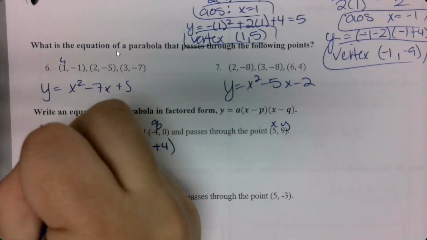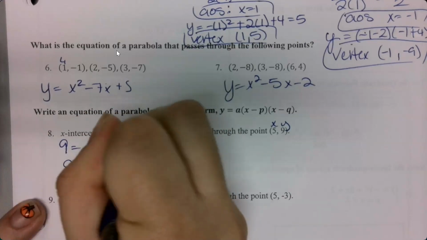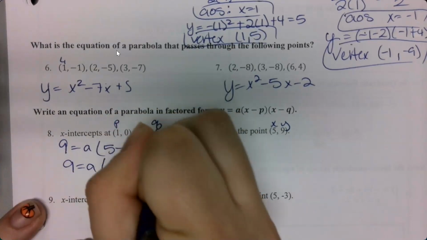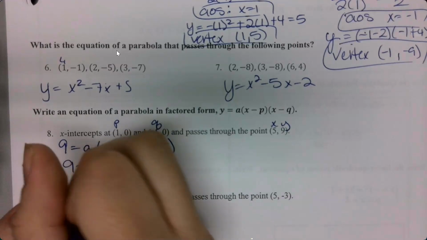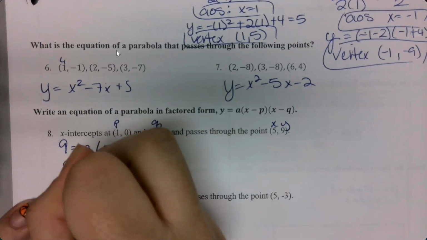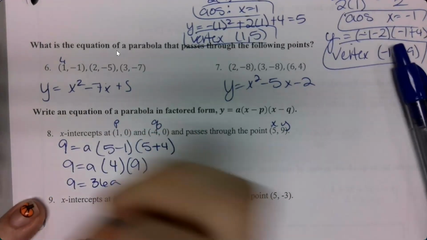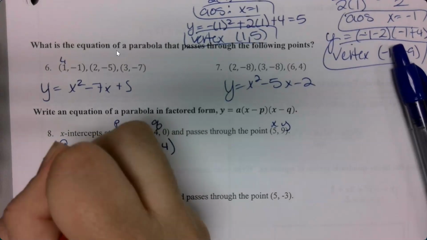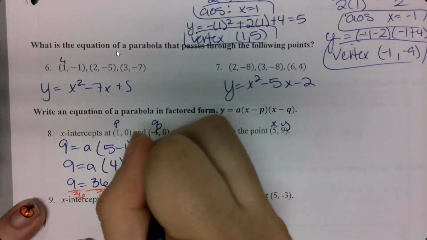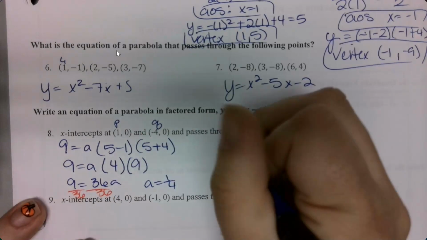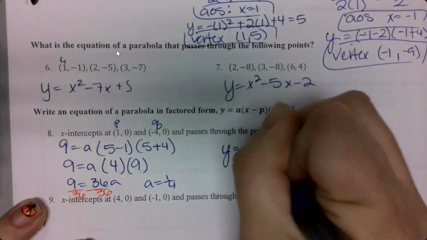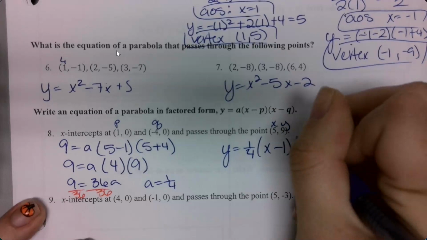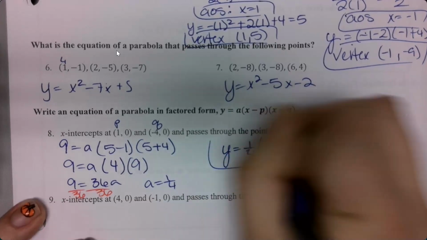Then I want to solve, so I have 9 equals a, 5 minus 1 is 4, 5 plus 4 is 9. I have 9 equals 36a. Let's divide both sides by 36. I get a equals 1/4. So then my formula is y equals 1/4, x minus 1, x plus 4.